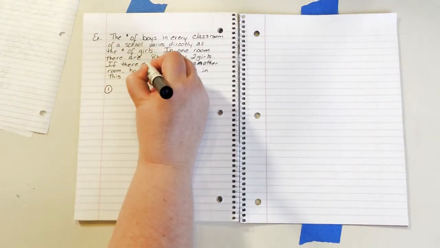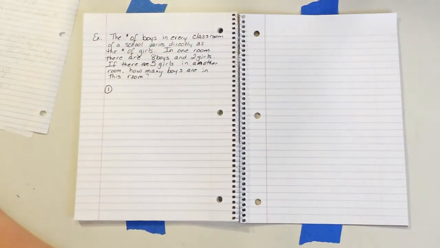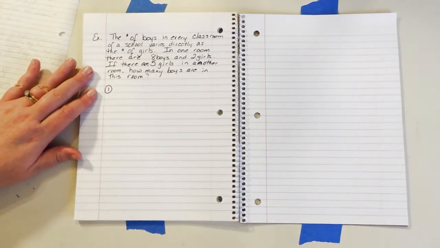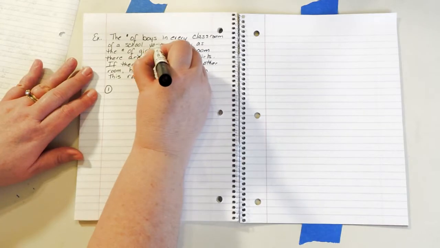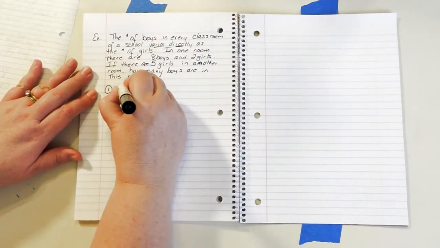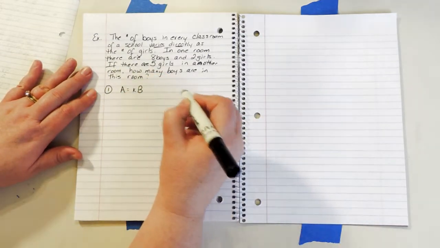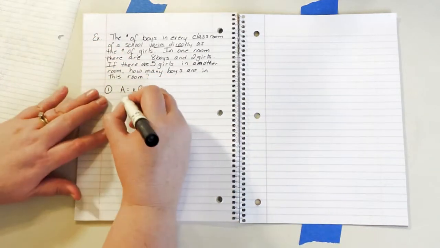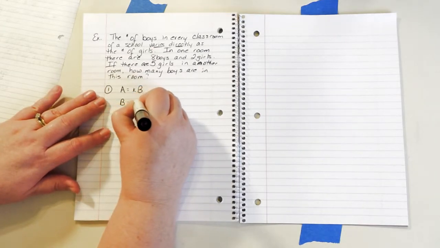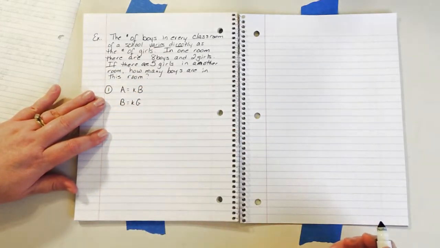The number of boys in every classroom of a school varies directly as the number of girls. In one room there are 8 boys and 2 girls. If there are 5 girls in another room, how many boys are in this room? So first, we find the implied equation. In this case, the number of boys varies directly, so our problem is going to be in the form of A equals KB. And in this case, it's going to be boys and girls. So we'll do B equals KG for boys and girls.